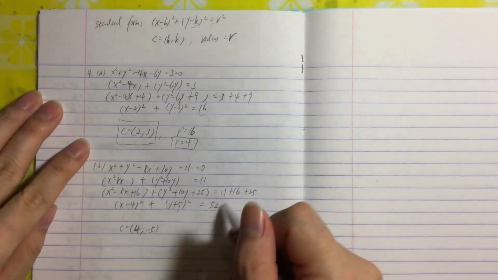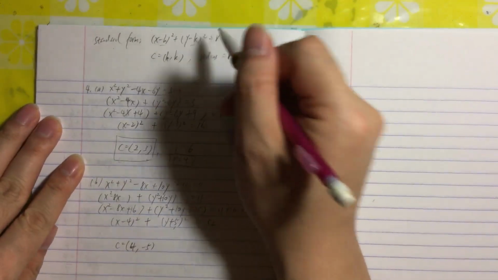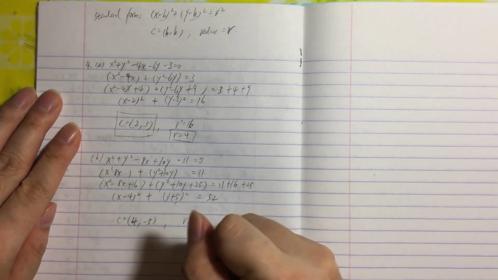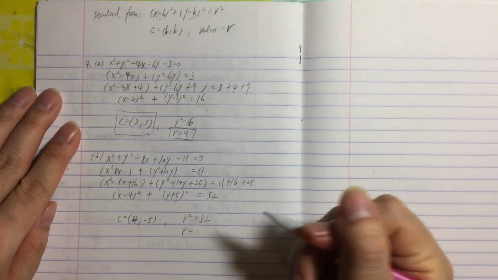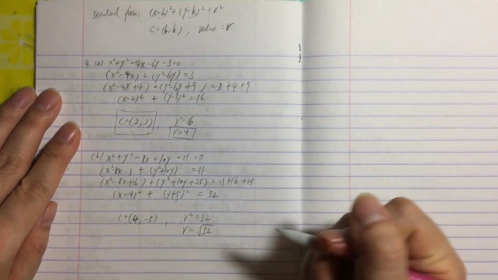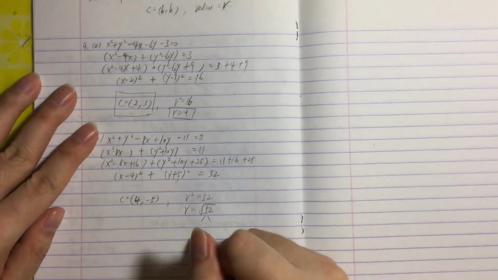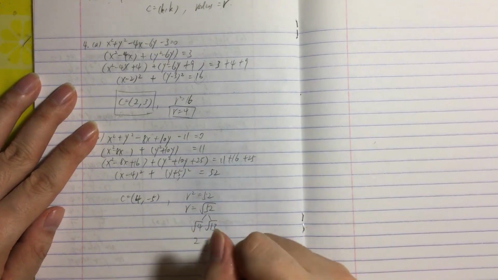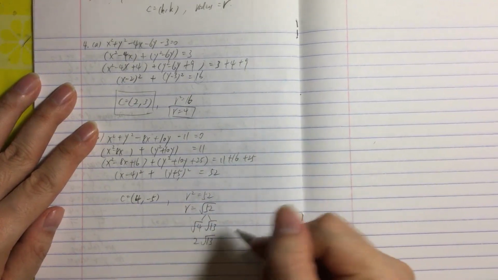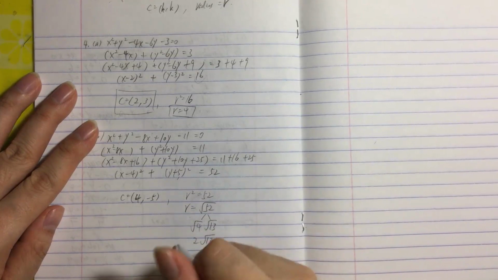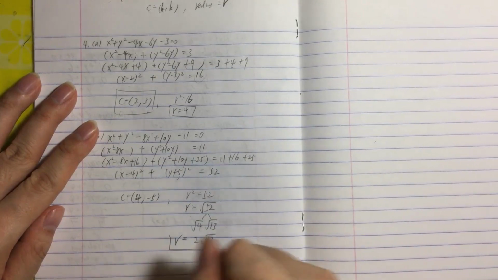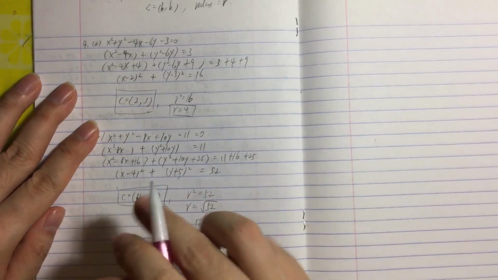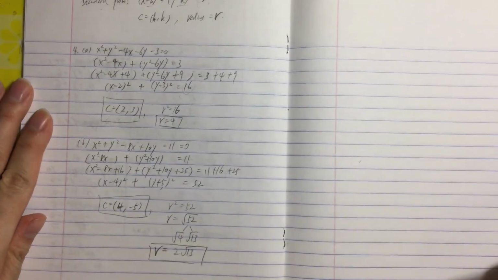For the radius, if we match the formula, we can see that r squared is 52. If r squared is 52, for r, we take the square root. The square root of 52 can be rewritten as square root of 4 times square root of 13. Square root of 4 is 2. 13 is irreducible, so leave it the way it is. So that's the radius of the circle: 2 square root of 13. The center is 4, negative 5. That's the answer for part B.